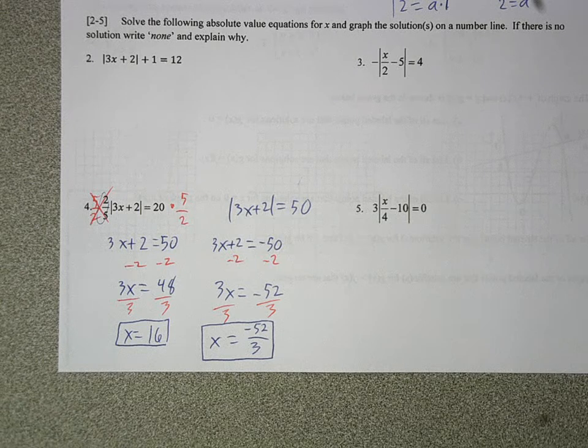Who still needs a copy of the Unit 1 review? I know there were 1 or 2 of you in here. Who did not get a Unit 1 review?